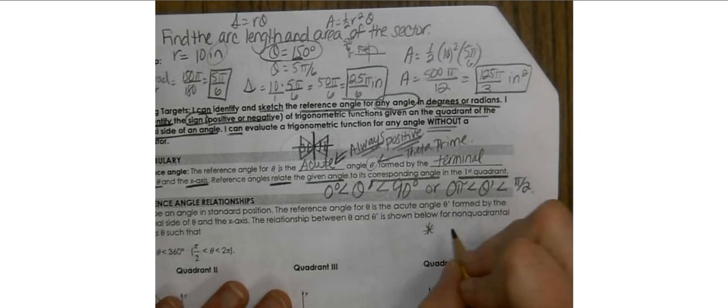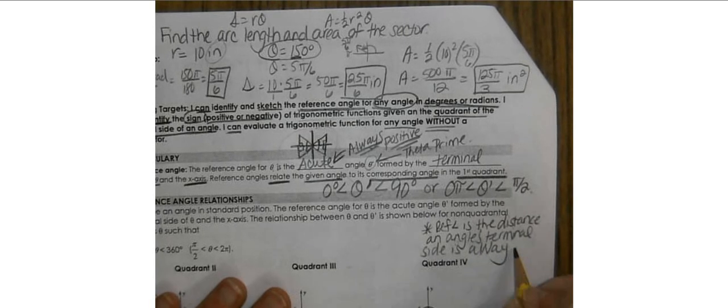So I keep on saying that over and over again, so I want to make sure that I write that down. A reference angle is the distance an angle's terminal side is away from the x-axis. So I cannot stress that enough. It's how far away is your angle from the x-axis. Do you have to travel backwards? Do you have to travel forwards? Direction does not matter whenever we're talking about reference angles.